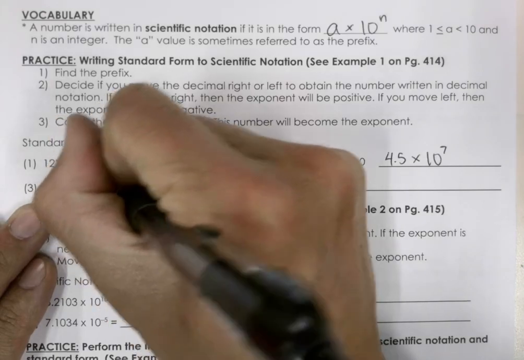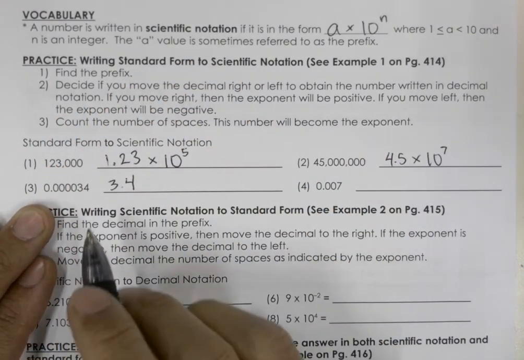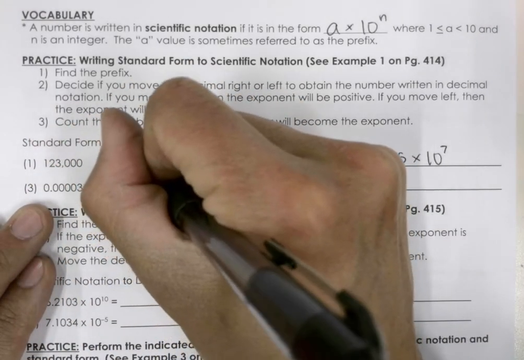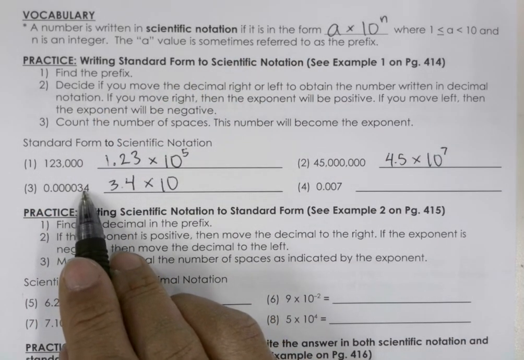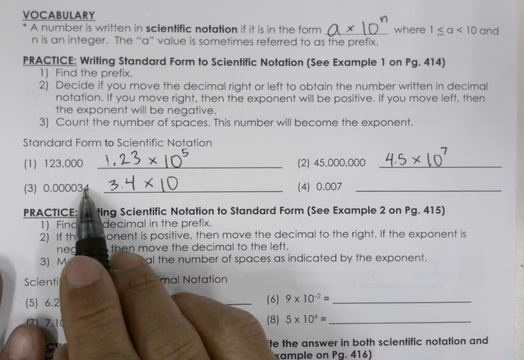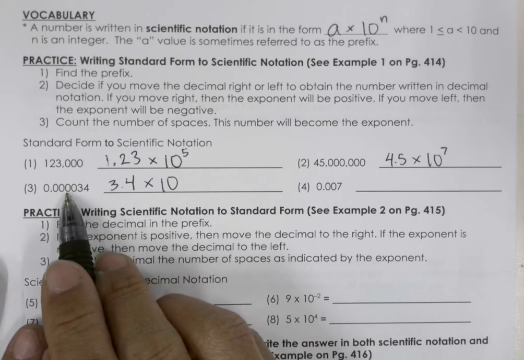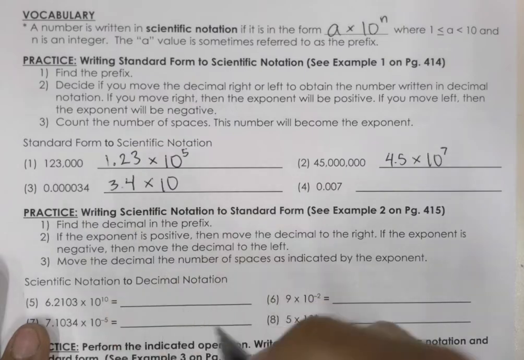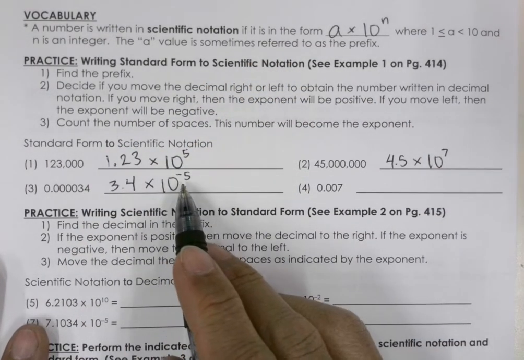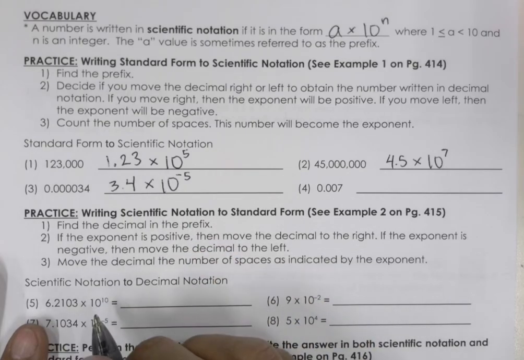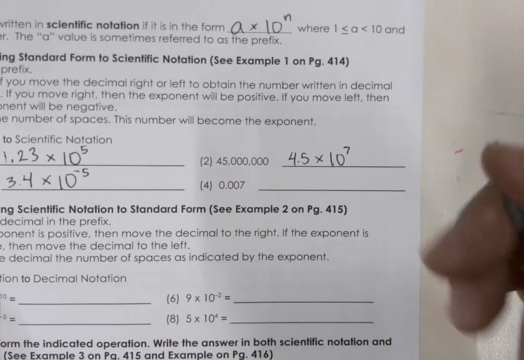Our prefix is going to be 3.4. We need to determine n, and notice that our decimal is moving to the left. We're moving 1, 2, 3, 4, 5 spaces. Since we're moving to the left, it's not going to be a positive 5, it's going to be a negative 5.